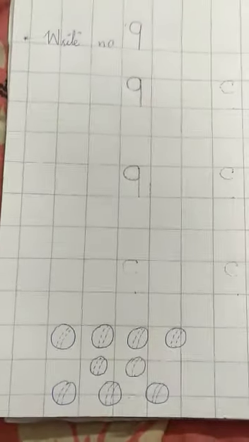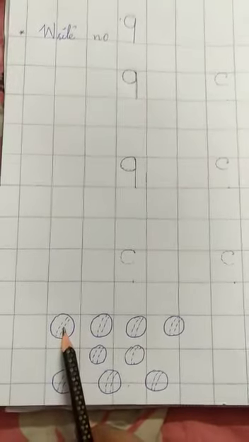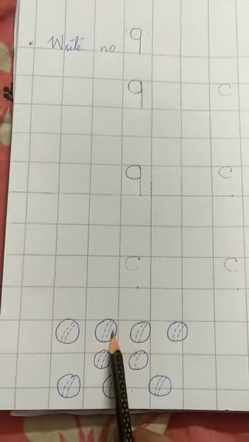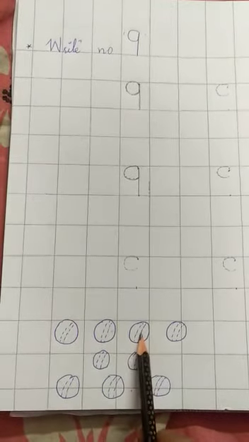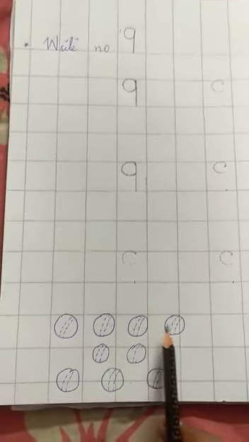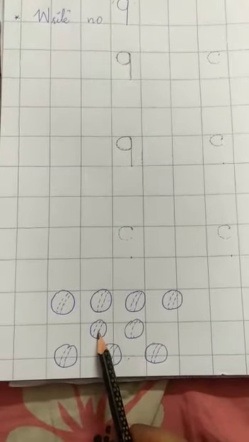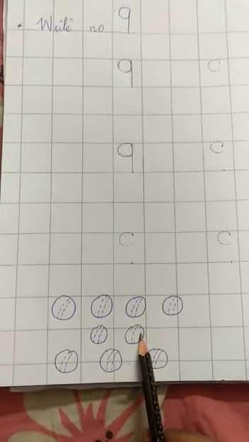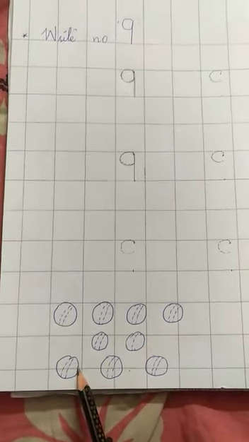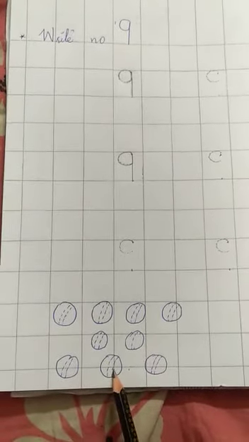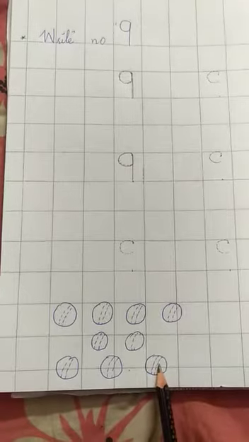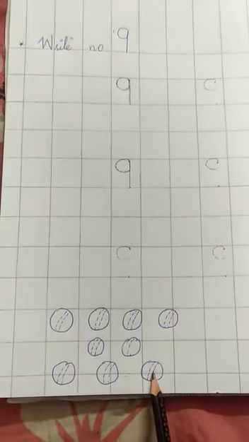Okay, let's count the balls. 1, 2, 3, 4, 5, 6, 7, 8 and 9. So these are 9 balls.